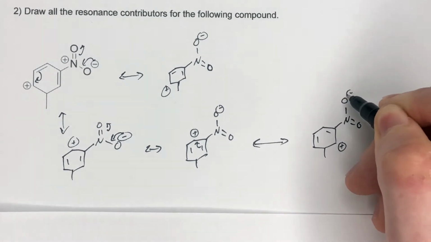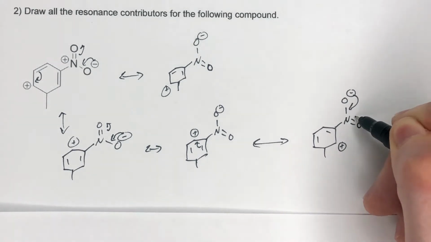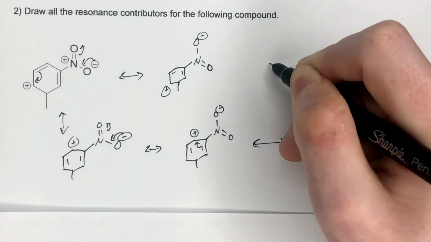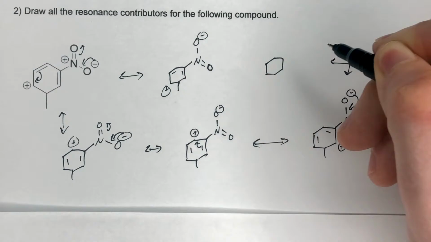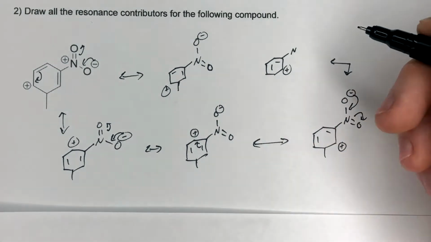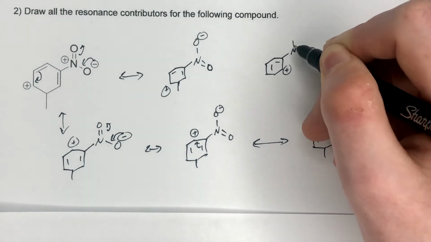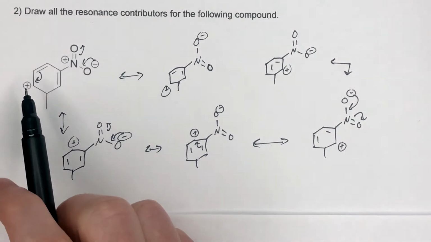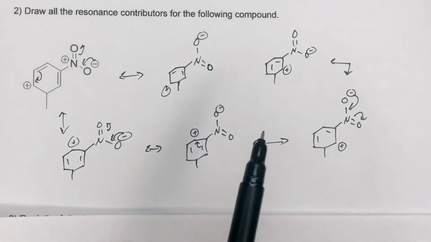And then the negative charge on the oxygen can shift again. And this is all the possible options that we have here as far as I can tell. Let's look here. The carbocation can move twice. It has moved twice.